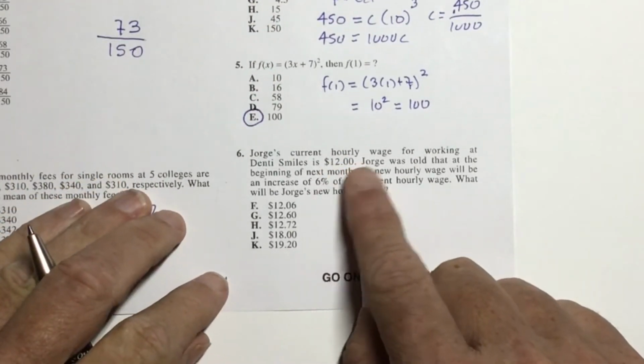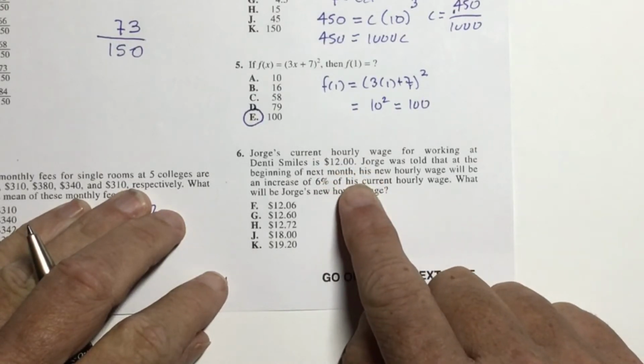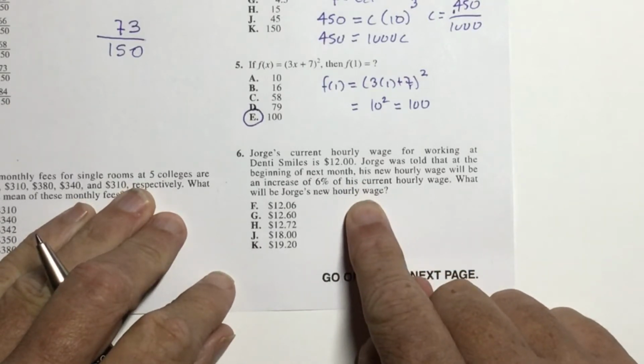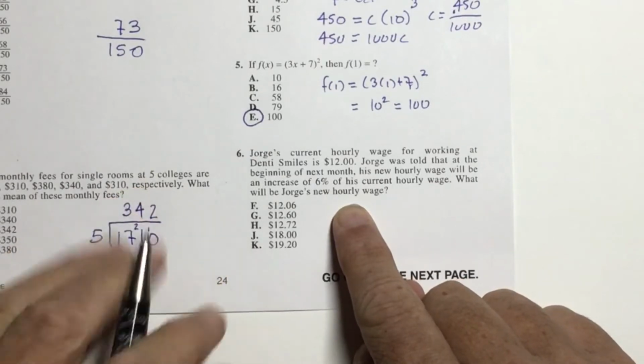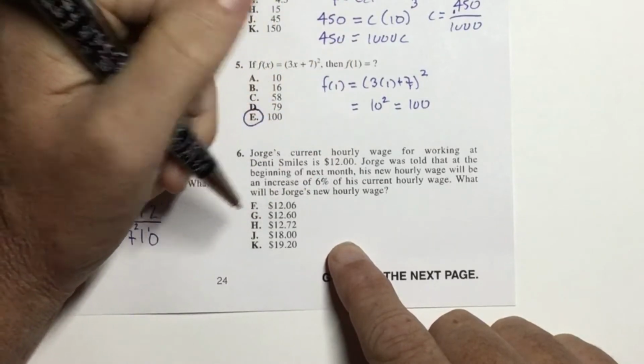Jorge's current hourly wage for working at Denti Smiles is $12. Jorge was told that at the beginning of the next month, his new hourly wage will be an increase of 6% of his current hourly wage. What will be Jorge's new hourly wage? Well, I need to go 6% more. So let's just find out what 6% of 12 is.